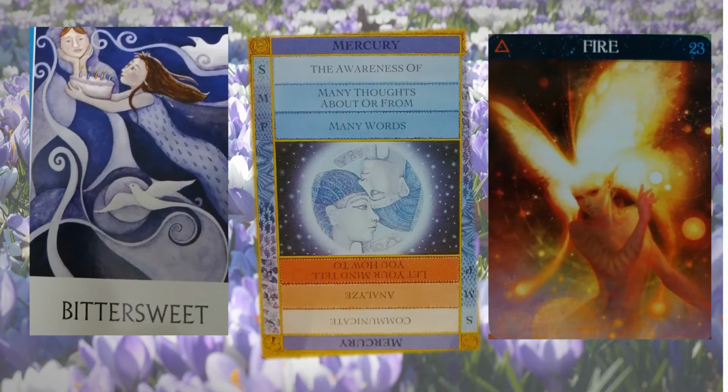Okay, we come to the first cards of the energies for this period, December 9th to the 22nd. And we have bittersweet, Mercury, and fire. And remember, Mercury is in Sagittarius. Mercury is at 0 degrees Sagittarius. So Mercury is in Gandanta. Mercury is in that knot that we have to unravel.